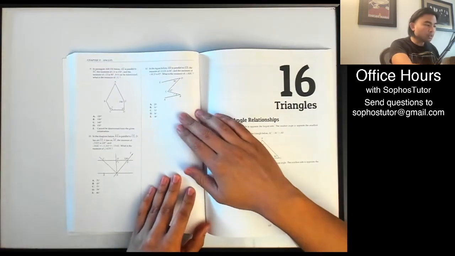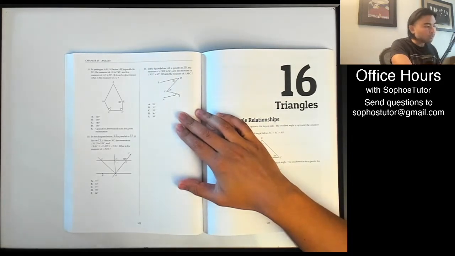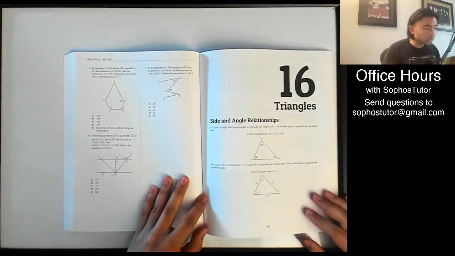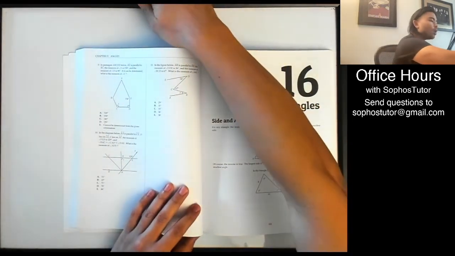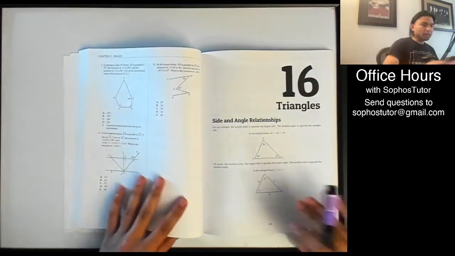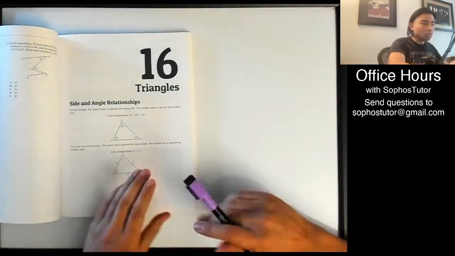It says, in the figure below, the segment AB is parallel to segment ED. The measure of angle CDE is 36 degrees, and the measure of BCD is 67 degrees. What is the measure of angle ABC? Well, since I don't want to mark up my book, I am going to sketch out the figure on the whiteboard.